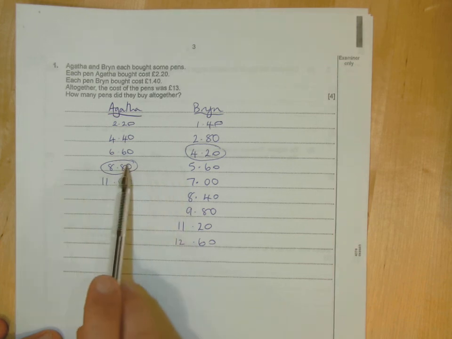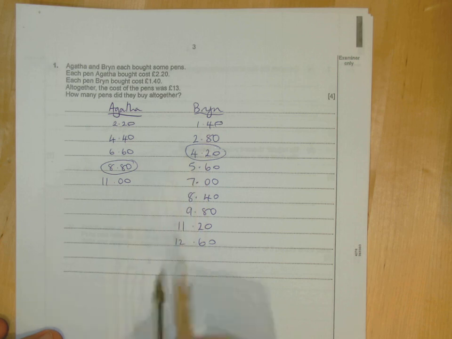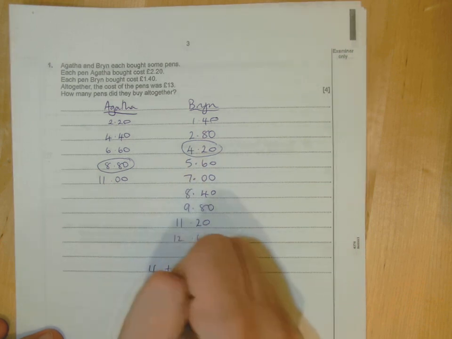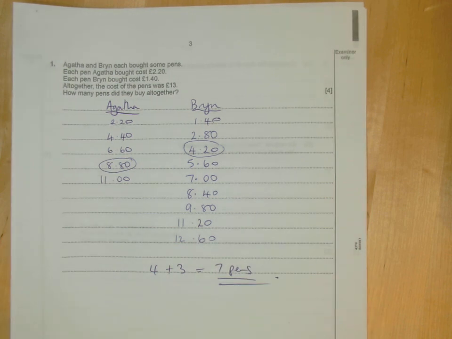So Agatha buys 4 pens. Bryn, what's that, 1, 2, 3, Bryn buys 3 pens, so altogether 4 add 3, 7 pens altogether. Okay, and that's it. We've got the answer there. The workings out are fine.